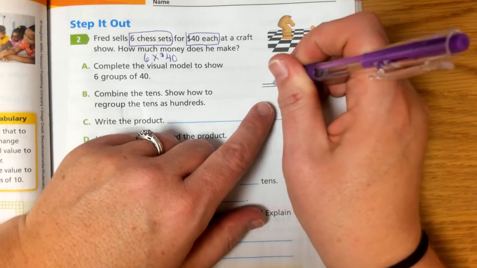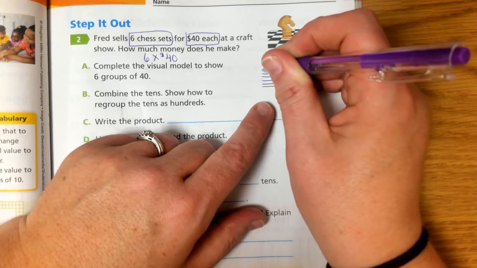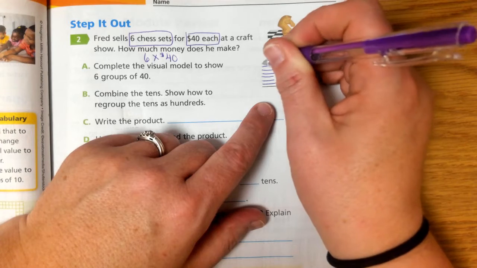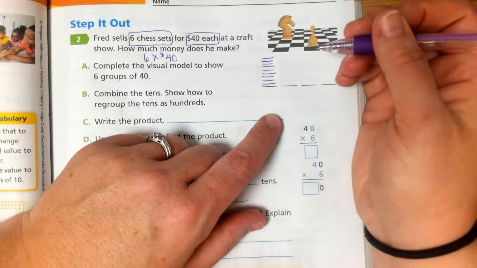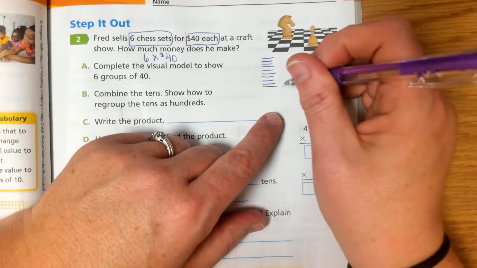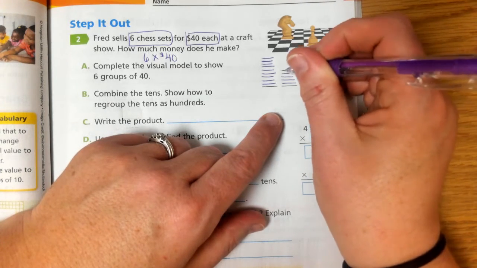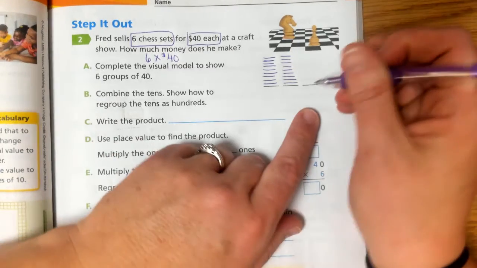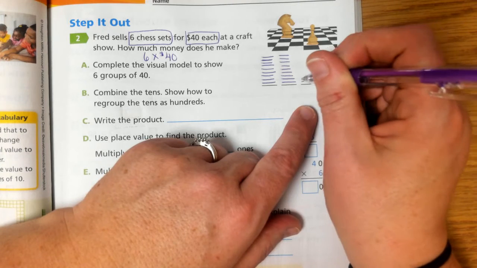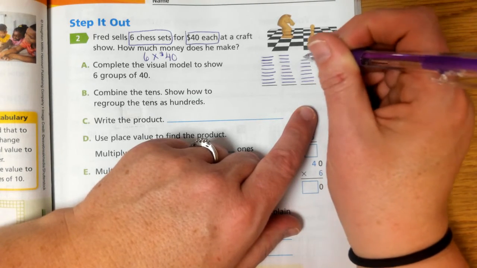So 1, 2, 3, 4, 5, 6, 7, 8, 9, 10. 1, 2, 3, 4, 5, 6, 7, 8, 9, 10. 1, 2, 3, 4, 5, 6, 7, 8, 9, 10.